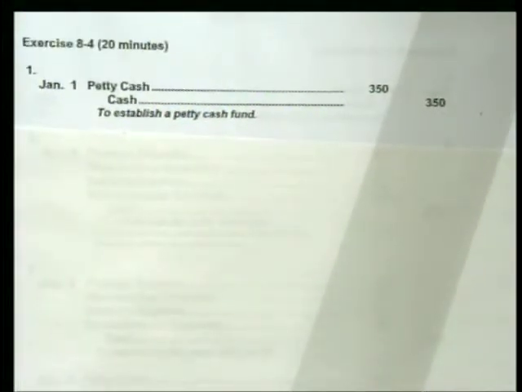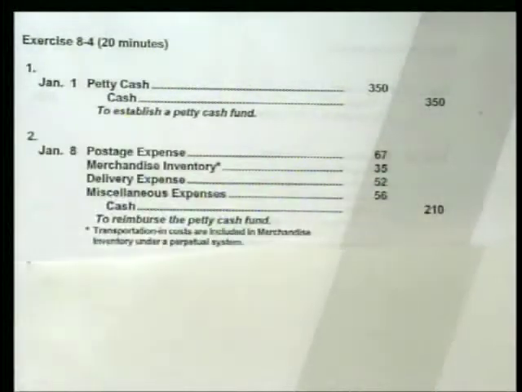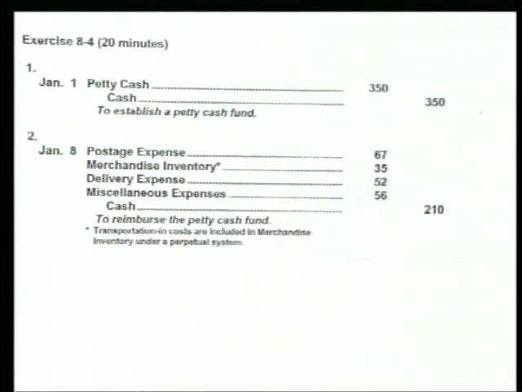Okay, let's take a look over exercise 8.4, all right? Let's look first at the journal entry to establish the petty cash fund, okay? And there it is there, debit petty cash, credit cash for $350, okay? The next thing it does is to ask you to reimburse it on January 8th, right? Okay? The journal entry to reimburse it is this. Now, there was no cash over or short here, was there? So you could have not done it the three-step way and you'd have had the right answer, but that would maybe give you a false sense of security, thinking you can do it that same way. So again, I would do it that three-step method.